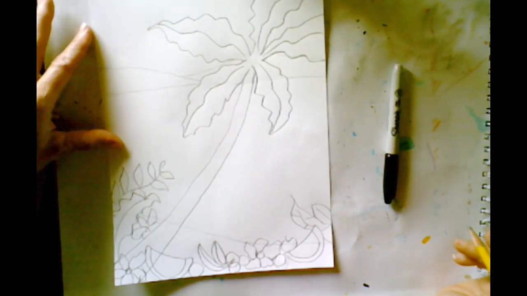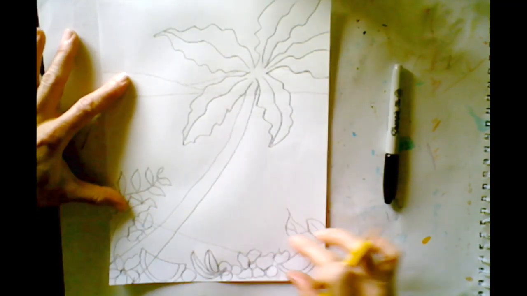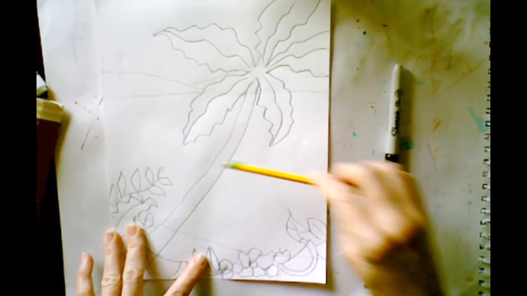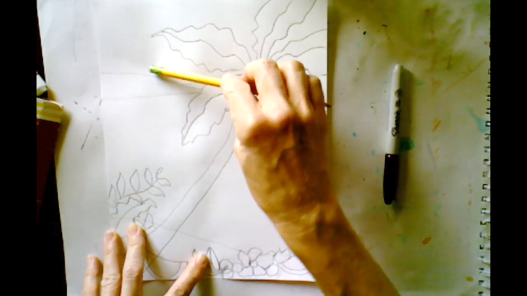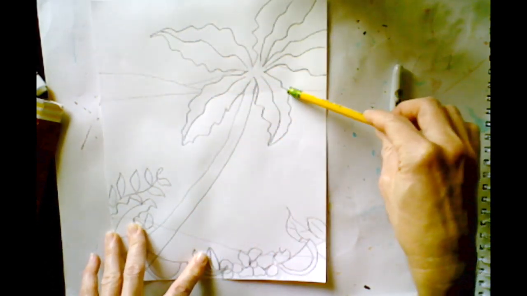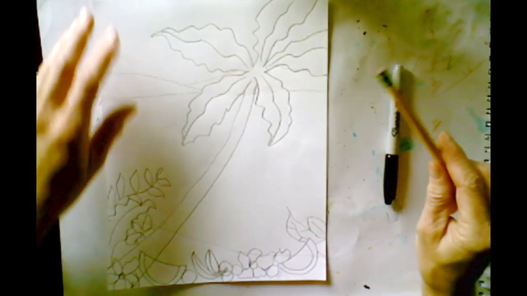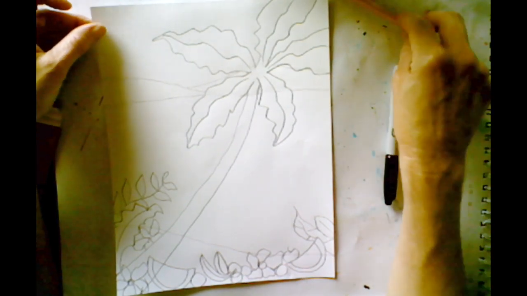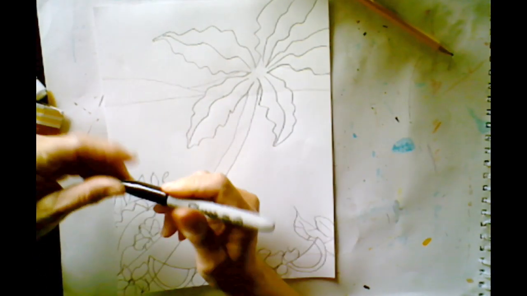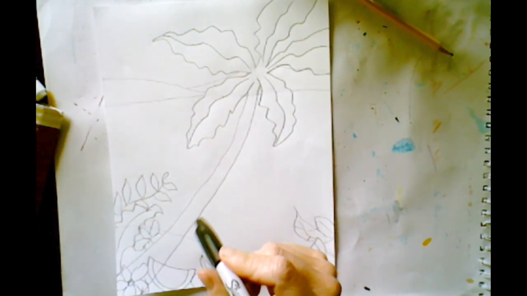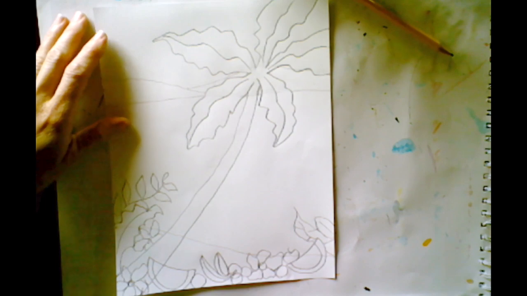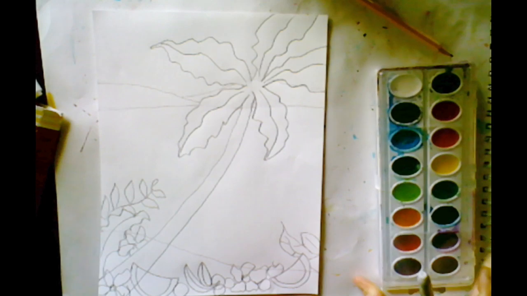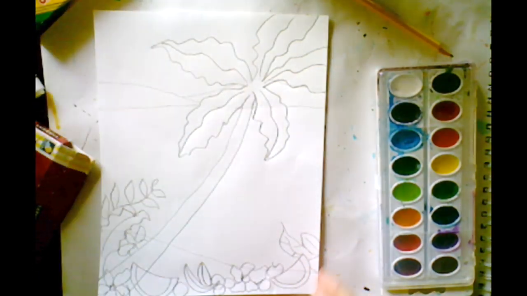Okay, so we have the foreground, all the objects in the foreground, and this is the ocean, and the background, which is the hills, the horizon line, and the sky. So we will start coloring in and also using the marker on certain things, the black marker, to outline. And to color in, I'm going to use a combination of watercolors, crayons, and markers.